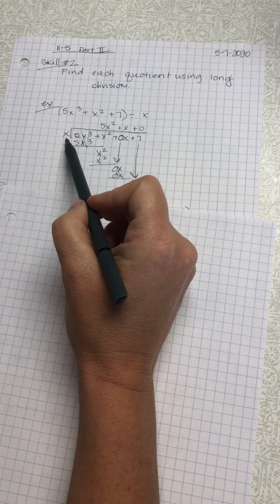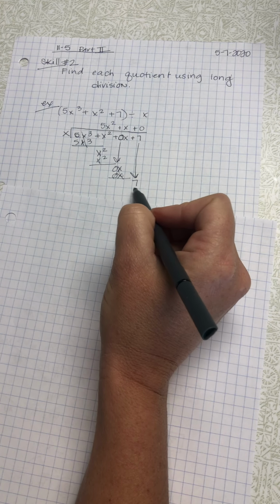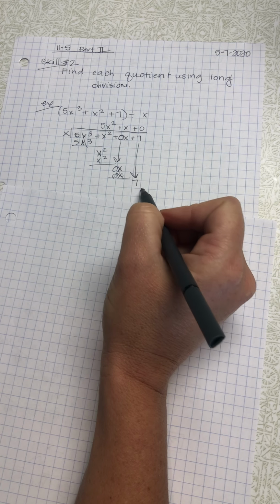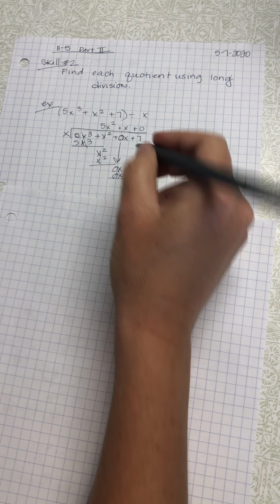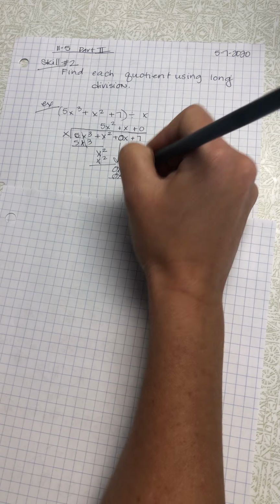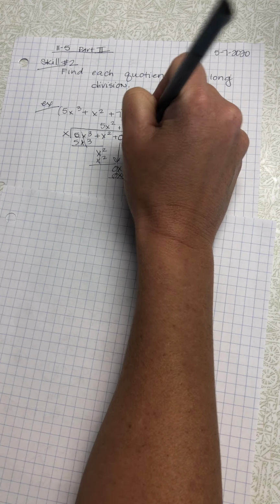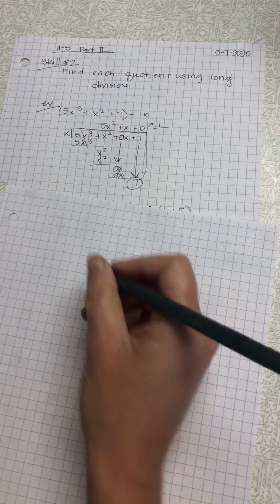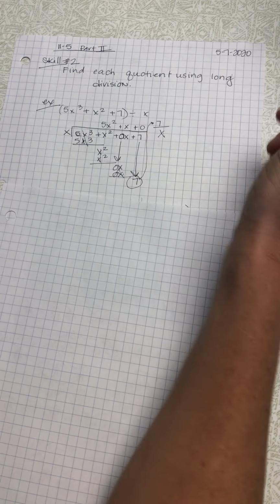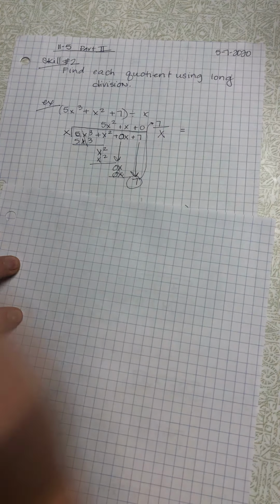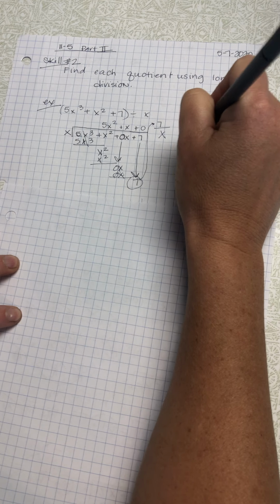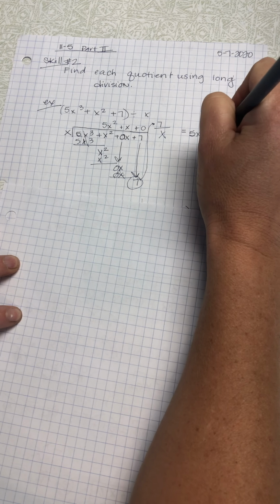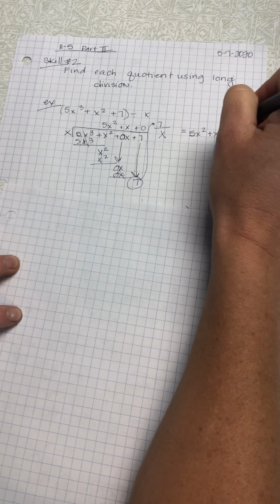And there's nothing times x that will equal 7, right? Because there's no variable. So this becomes our leftover, our remainder, which means numerator. And then what we started with is our denominator. So our final answer for this one is 5x squared plus x plus 7 over x.